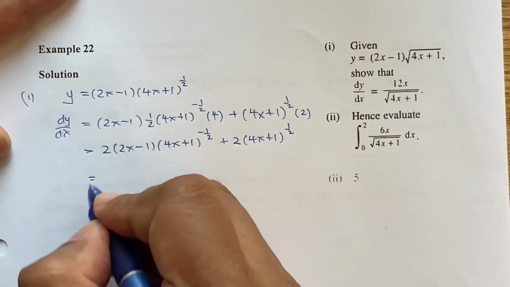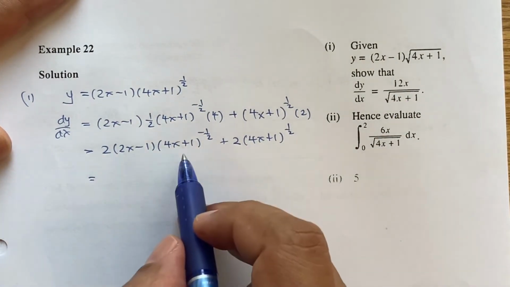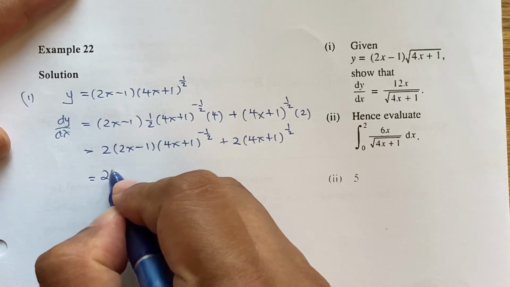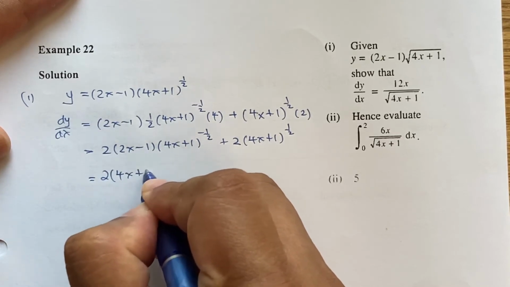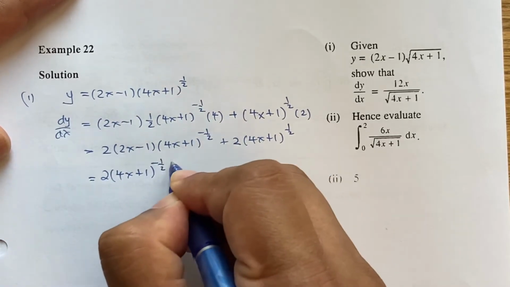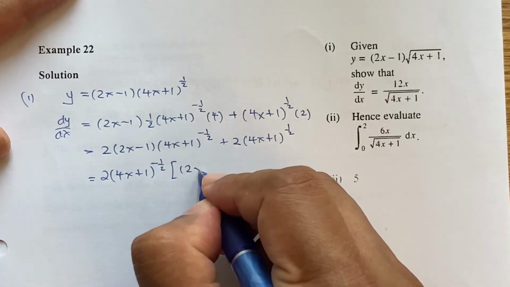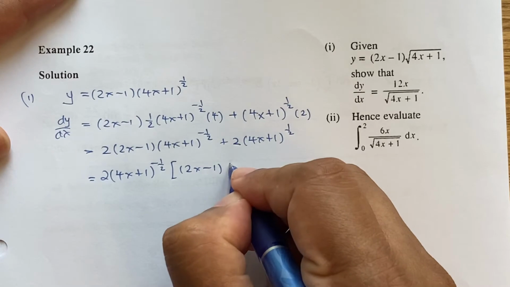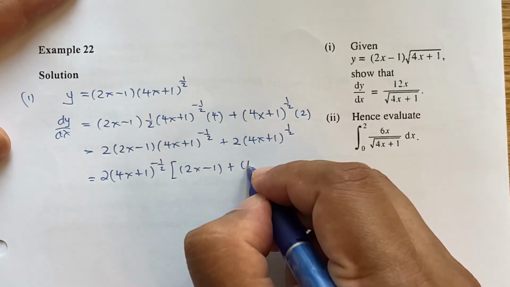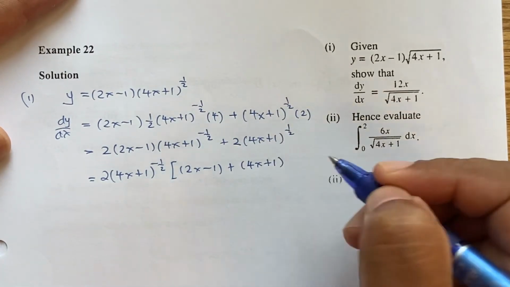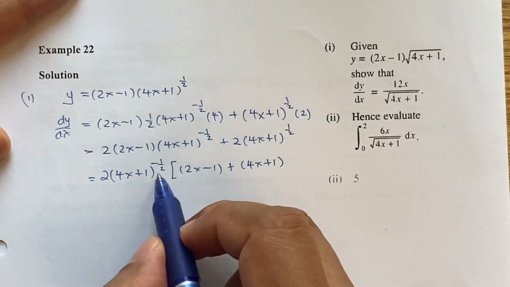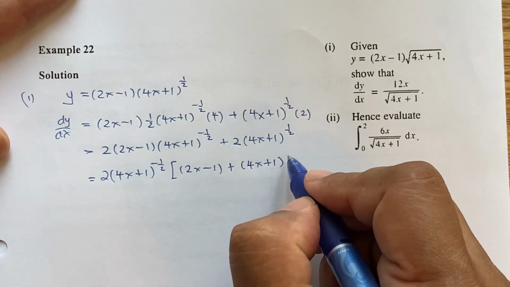Remember, when we factorize, we factorize the lower power. So we have 4x plus 1 power negative half. We have 2x minus 1 here, and then 2 is taken out, and then here will be 4x plus 1, since we take out negative half.